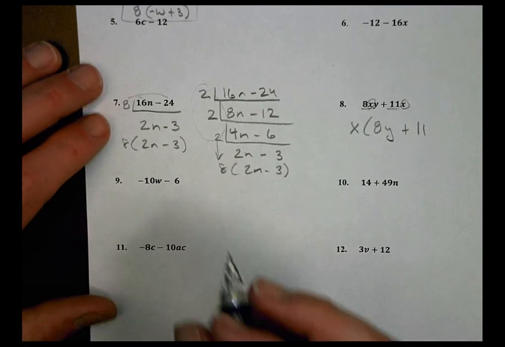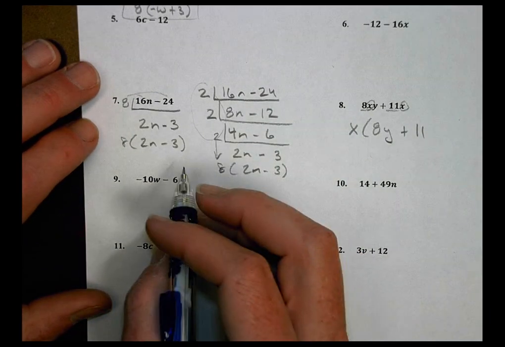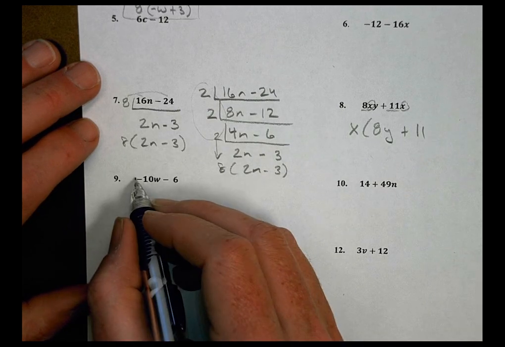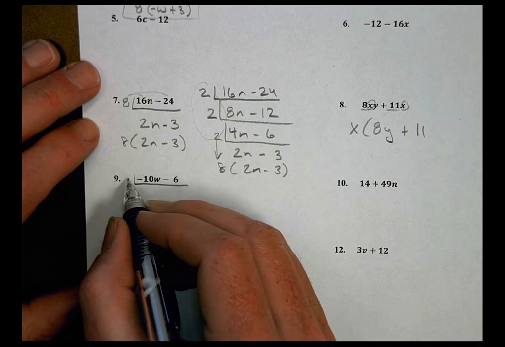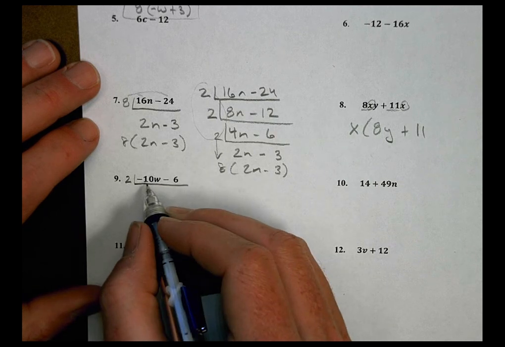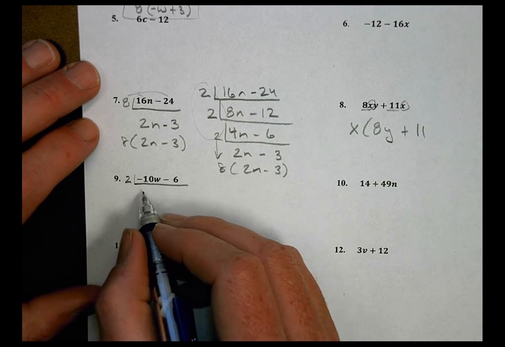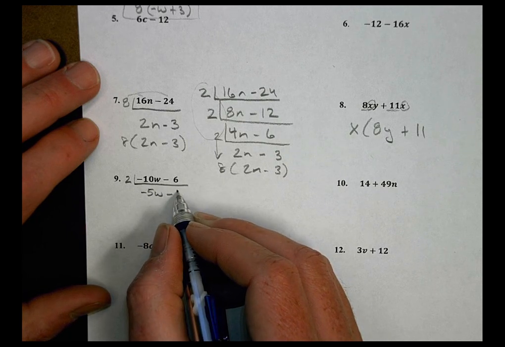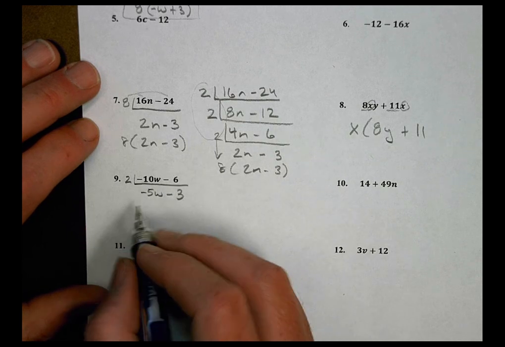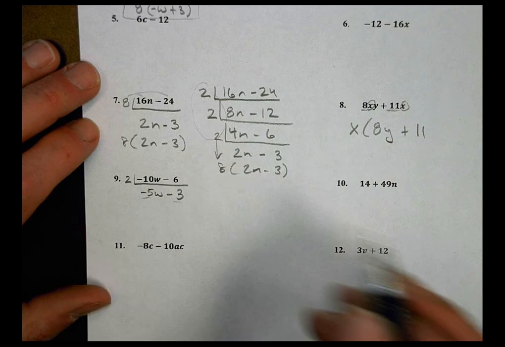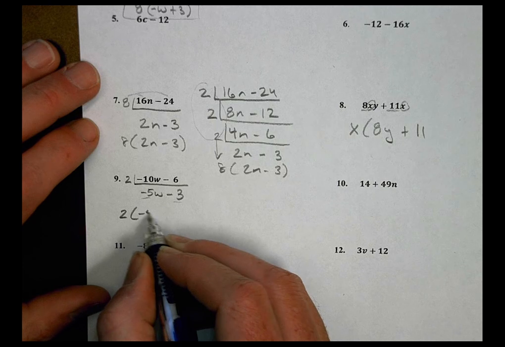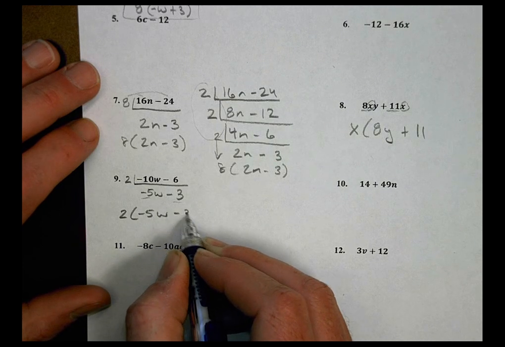Alright, moving down. This is a great one because we have negative numbers. So I could either factor out a negative number, or I could leave it like it is. Let's go ahead and factor out, first of all, a 2 because they're even. What's half of negative 10 would be negative 5w, and what's half of negative 6 would be negative 3. So I can't factor that out anymore. So I know I'm going to have 2 times negative 5w minus 3.